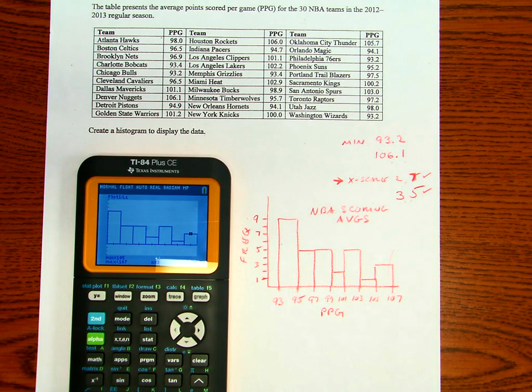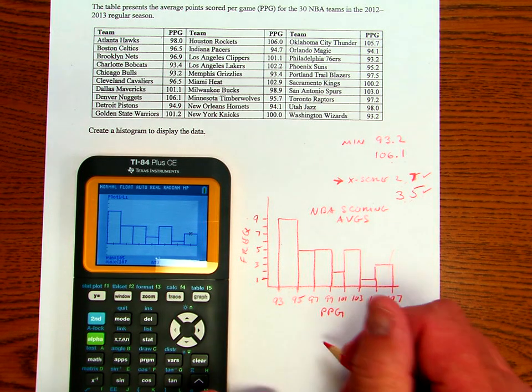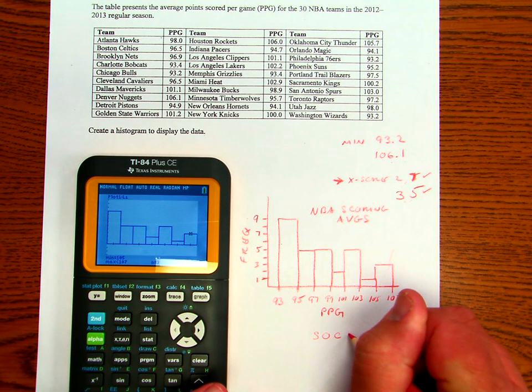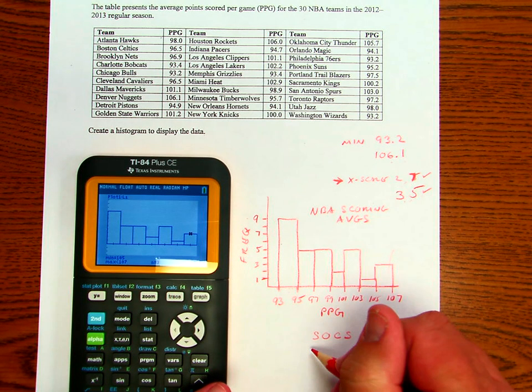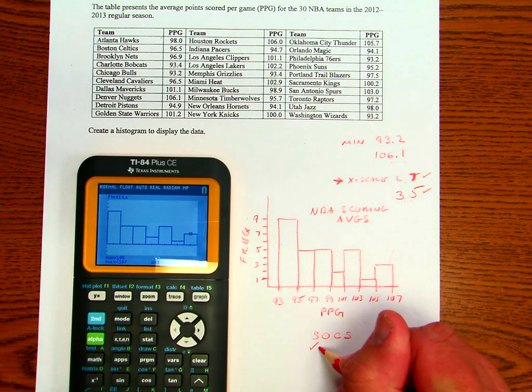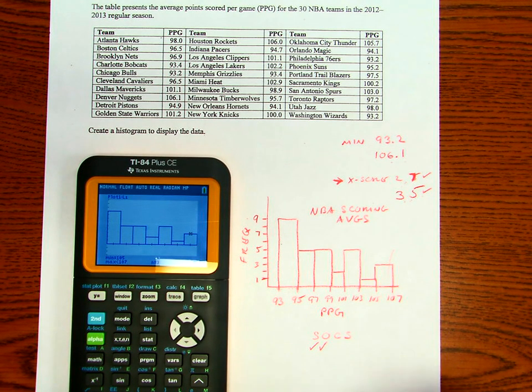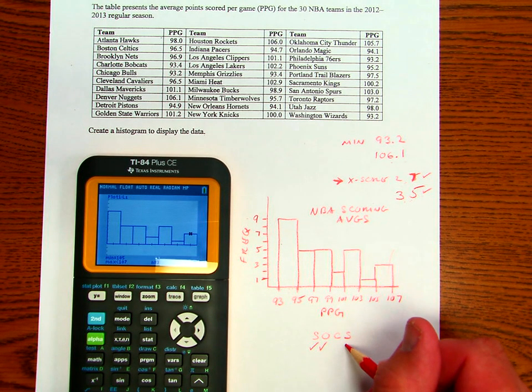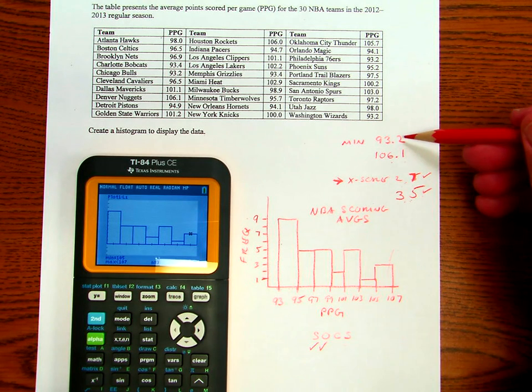As far as, here, let's write down the SOCS. So shape we addressed. We do not have any apparent outliers. The spread, the easiest thing to go with here would be we can actually state the min and max difference and give an exact range.